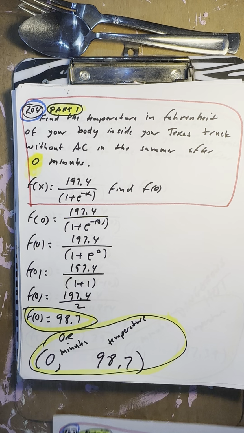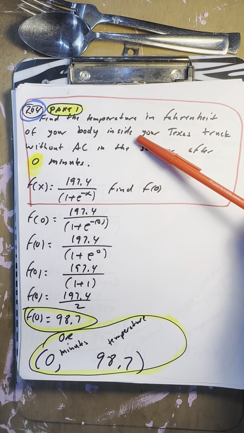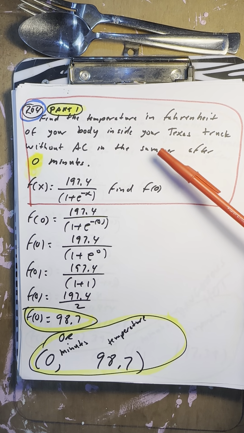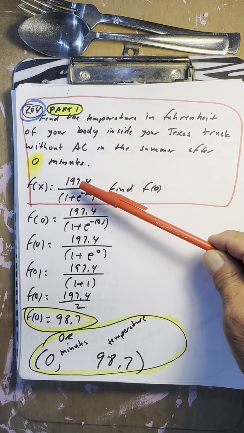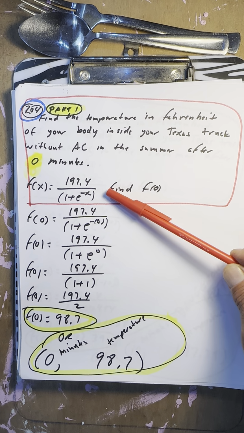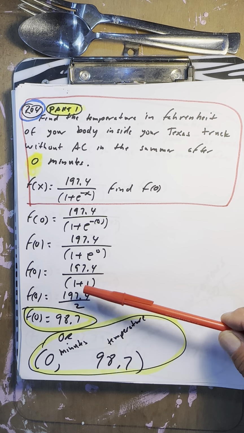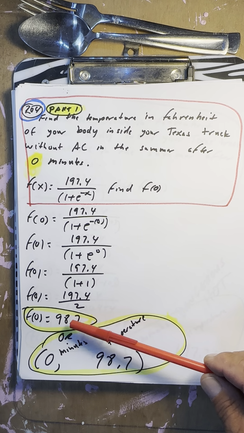All right. This is you. Find the temperature in Fahrenheit of your body inside your Texas truck without AC in the summer after 0 minutes. You get in your truck, no AC. So now, this number, the logistic function again. f of 0 for the logistic function: e to 0 is 1, and 1 and 1 is 2. This number divided by 2 is going to give you 98.7.